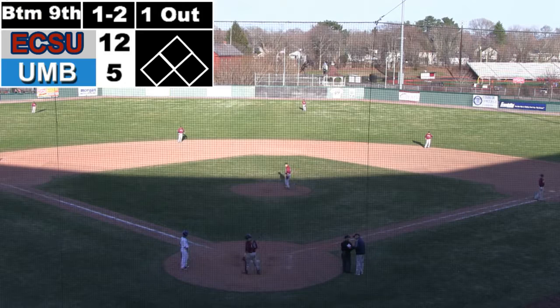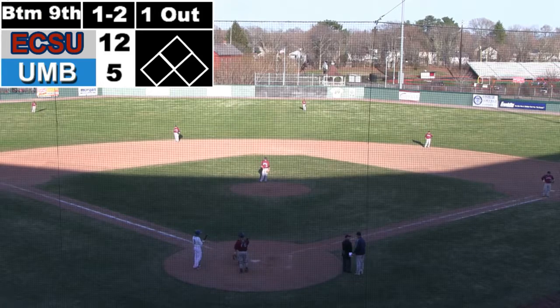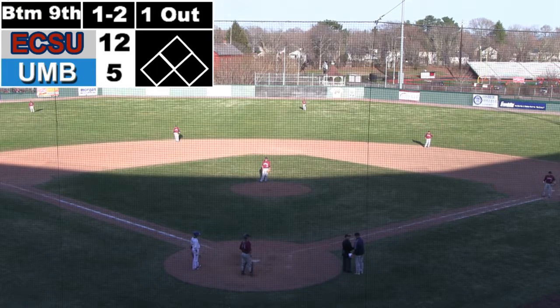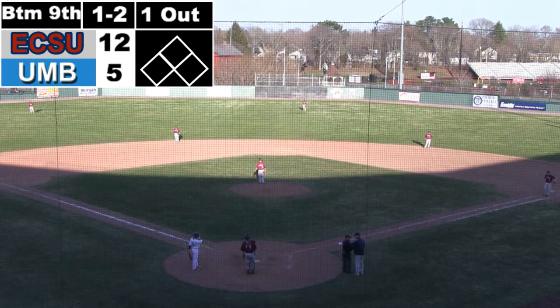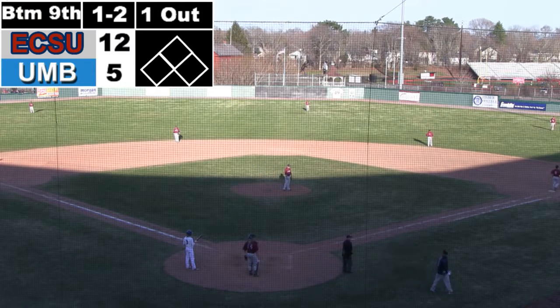Remember, Framingham State, that's a non-conference game. Oh. Framingham State does play in the Little East Conference for field hockey. It's too confusing for me. Little East, ECAC East, Big East, Medium East.